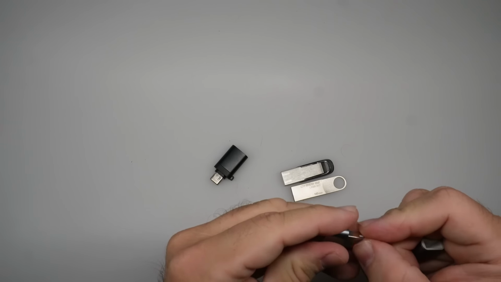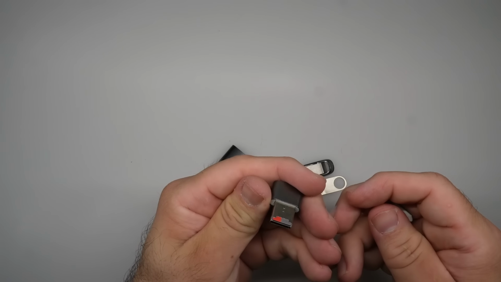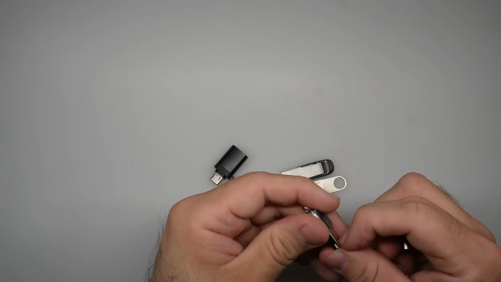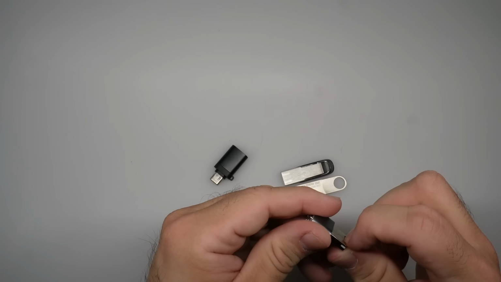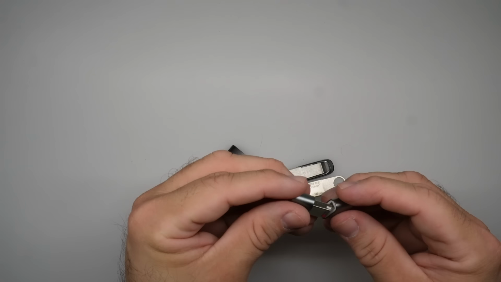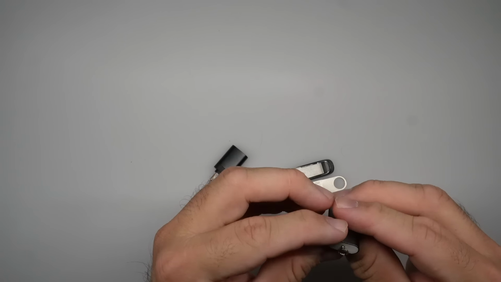Anyway, you can pull it out using a little bit of force, but I had my nails done today, so it's not going to get out. But trust me, it is useful to have, and you can pull it out whenever you need it.